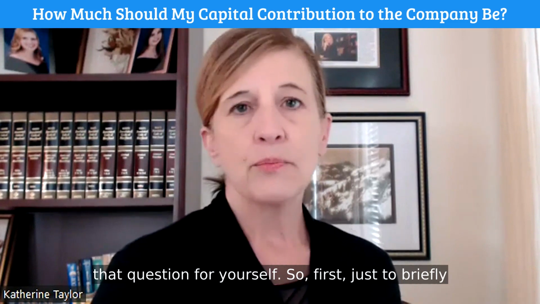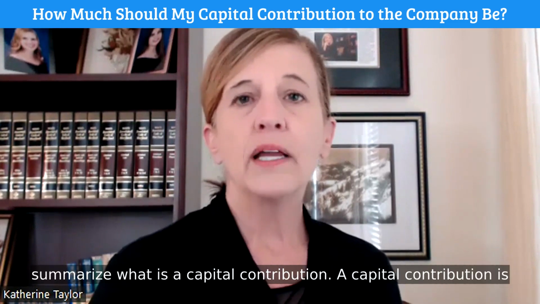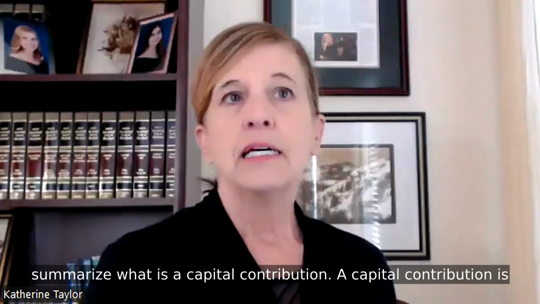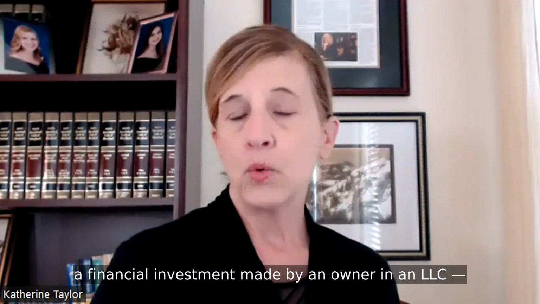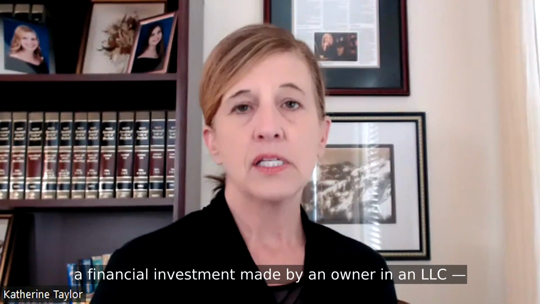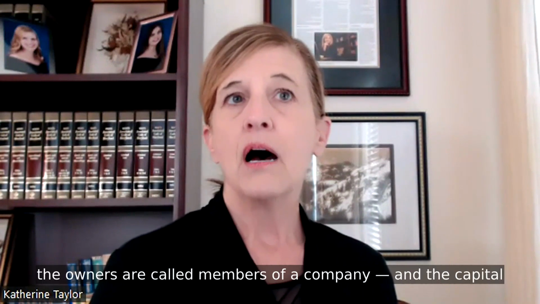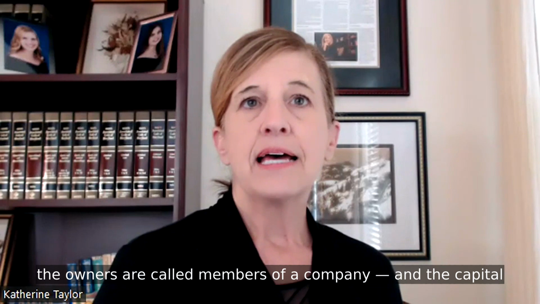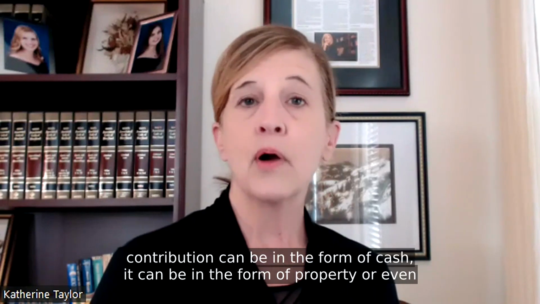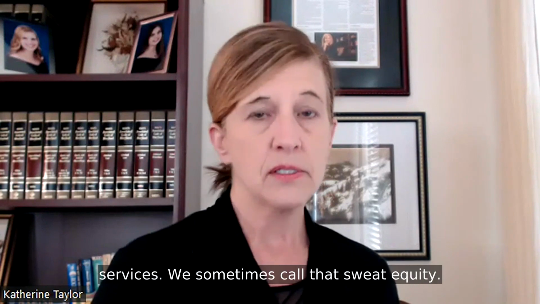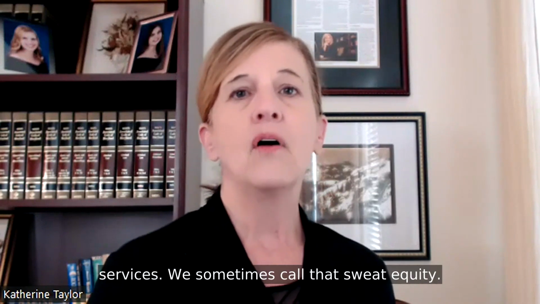So first, just to briefly summarize, what is a capital contribution? A capital contribution is a financial investment made by an owner in an LLC. The owners are called members of a company. And the capital contribution can be in the form of cash, it can be in the form of property, or even services. We sometimes call that sweat equity.